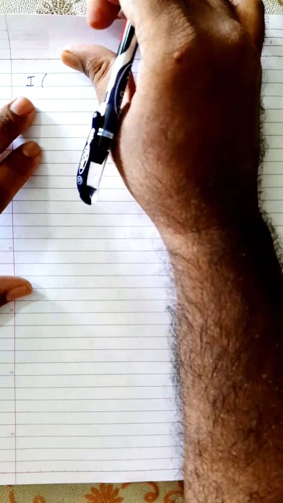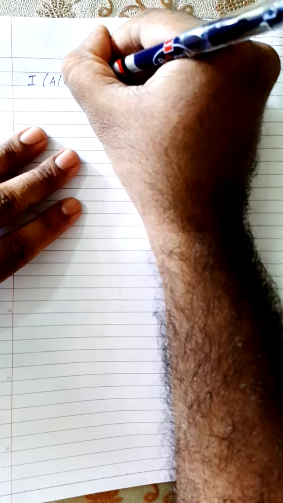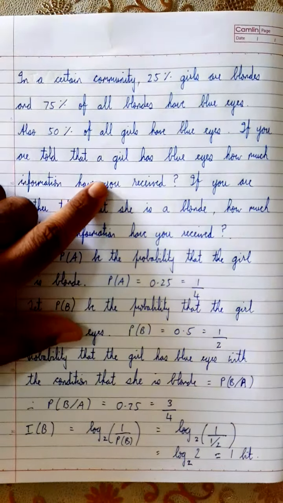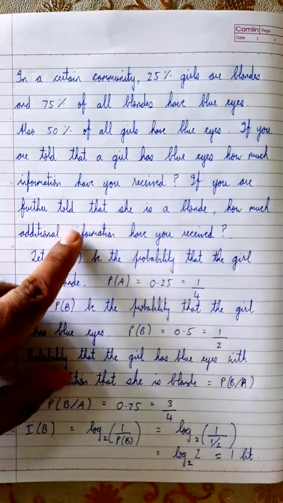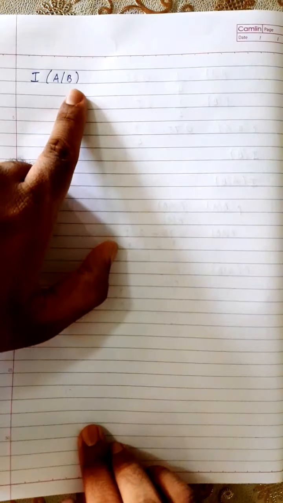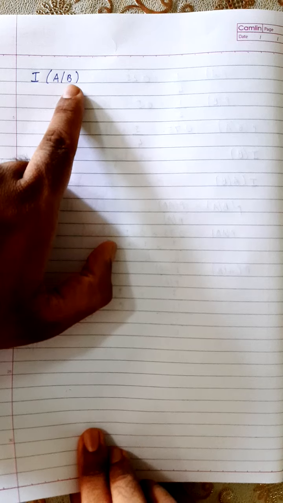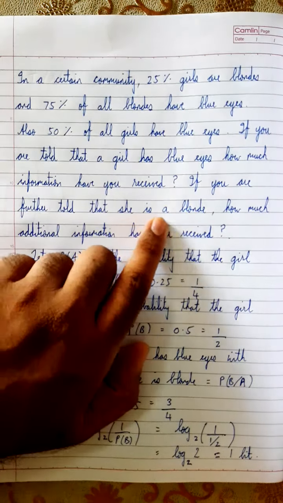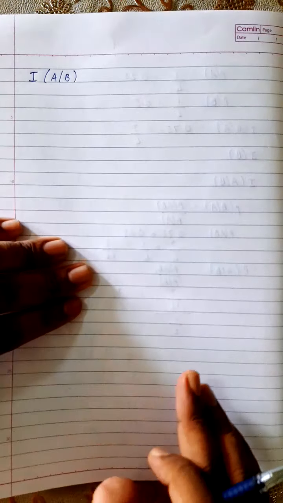If you are further told that she is blonde, it means we already know that she has blue eyes. That is the first condition. Condition B is that she has blue eyes. Now if you're further told that she is blonde, blonde is A. So I of A by B.